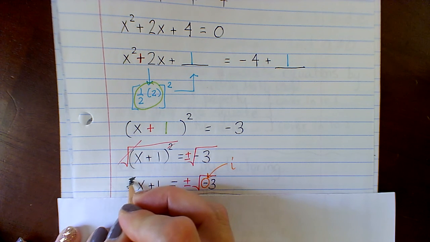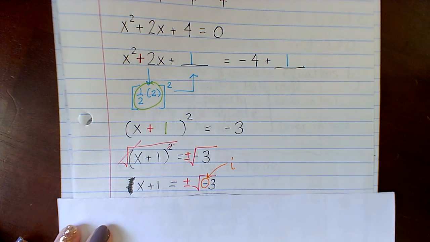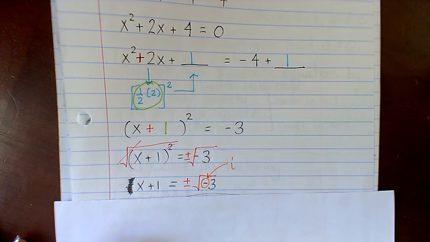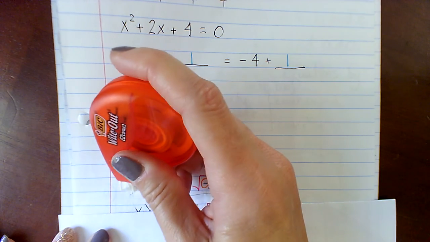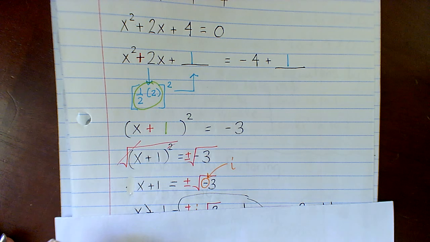I wrote that parenthesis by accident. I shouldn't have. That bothers me. I'm just crazy enough to want that gone.